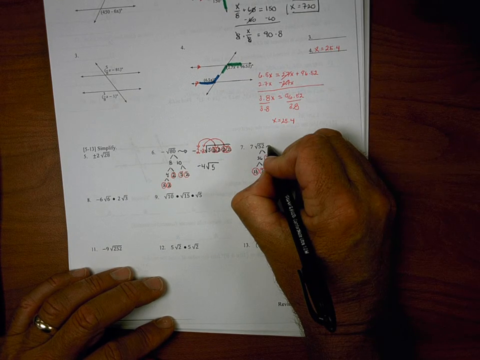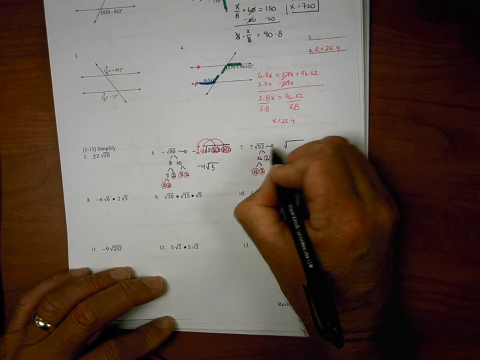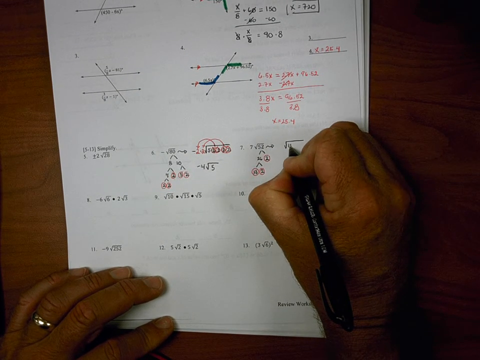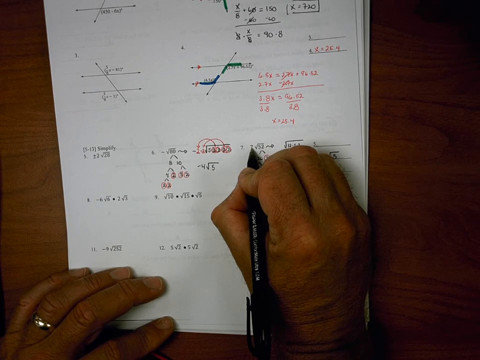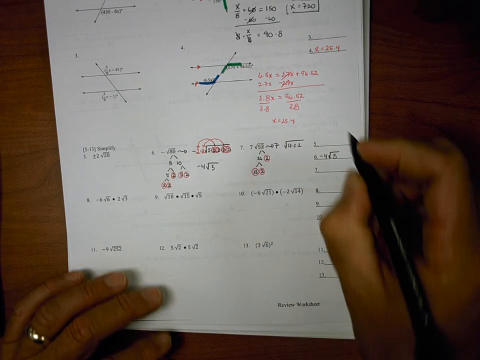Your next step is you're going to rewrite this problem, but instead of 52, you're going to write it as a product of your prime values. 13 times 2 times 2. And don't forget that we started with a 7 out in front of the radical sign, so we have to have a 7 there.